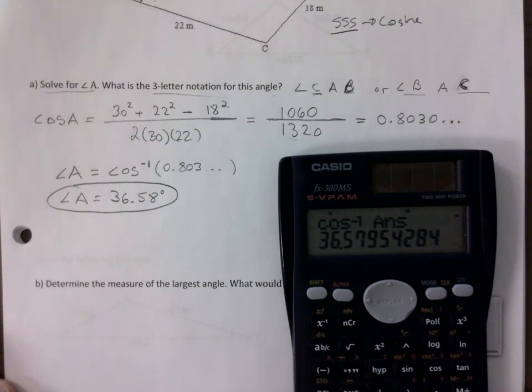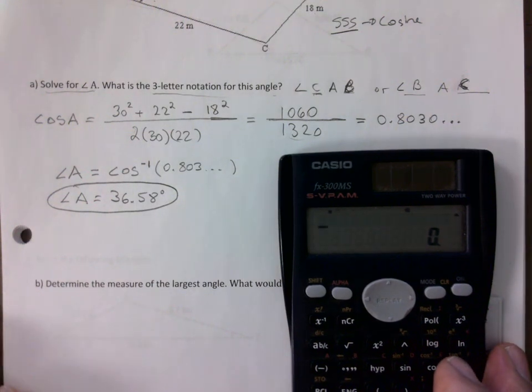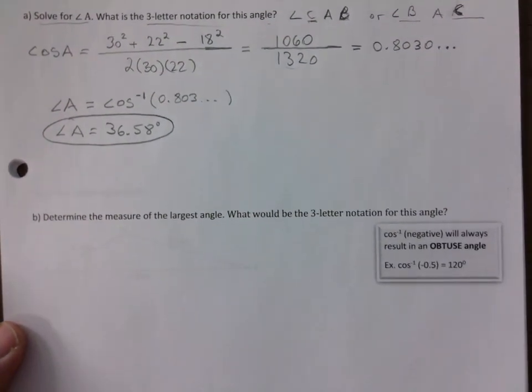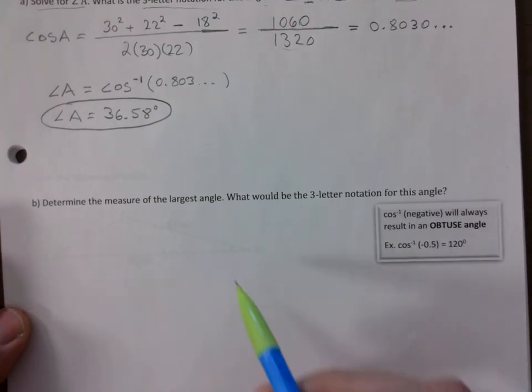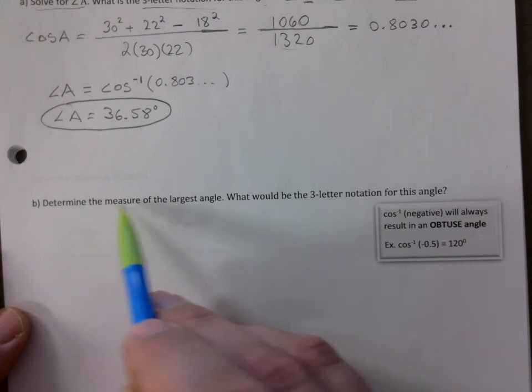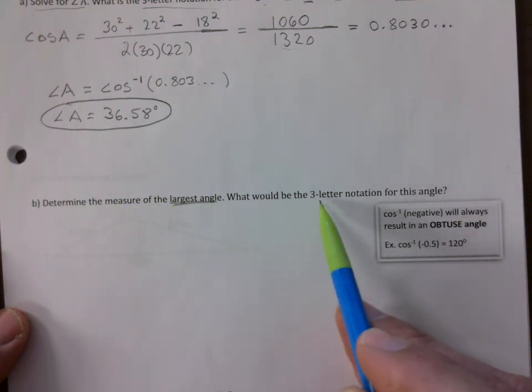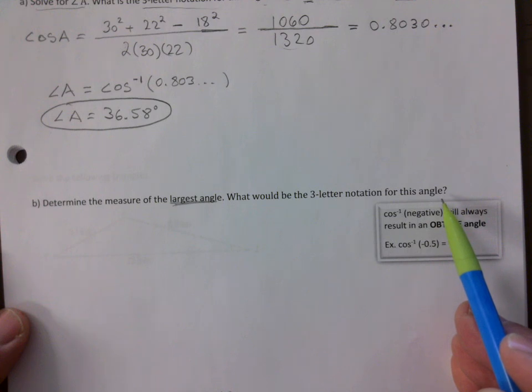And one more. This one is going to be interesting. You're going to have a negative show up. Determine the measure of the largest angle. What would the three-letter notation for this angle be?